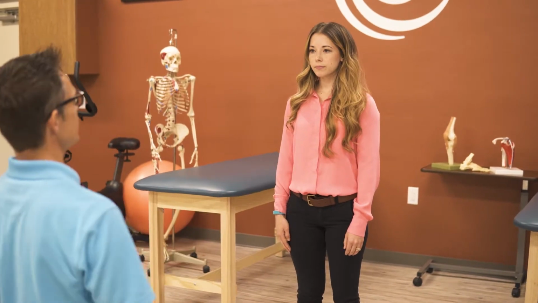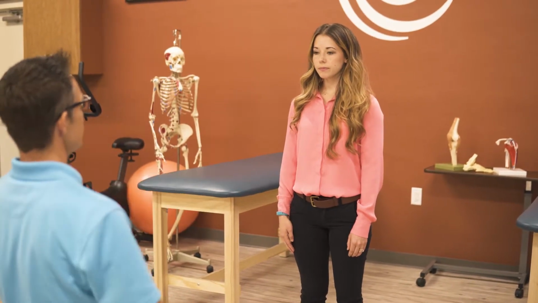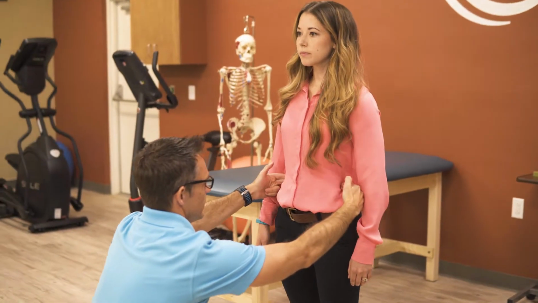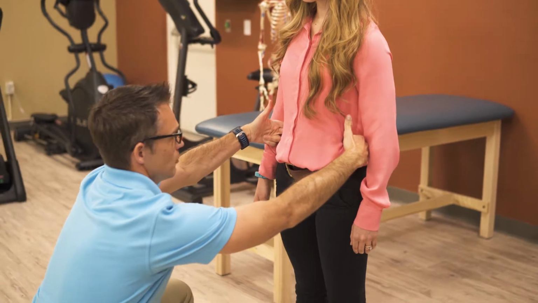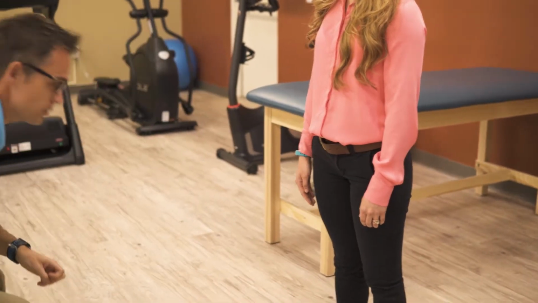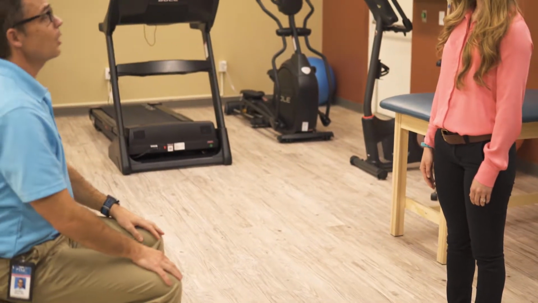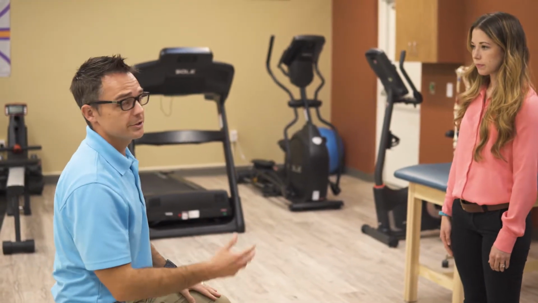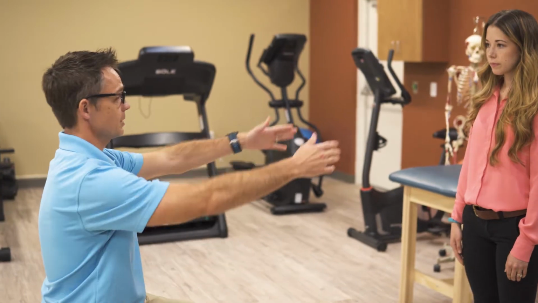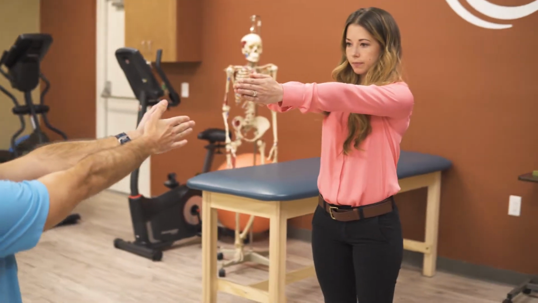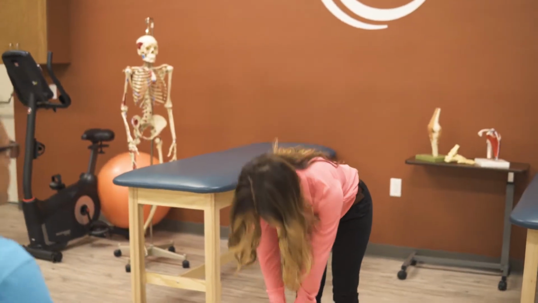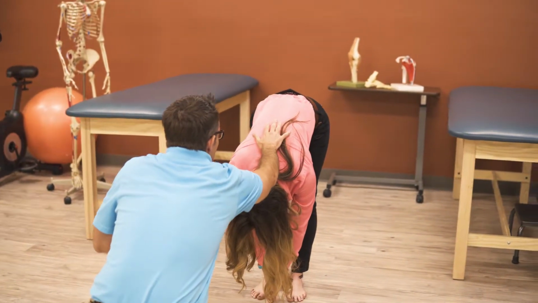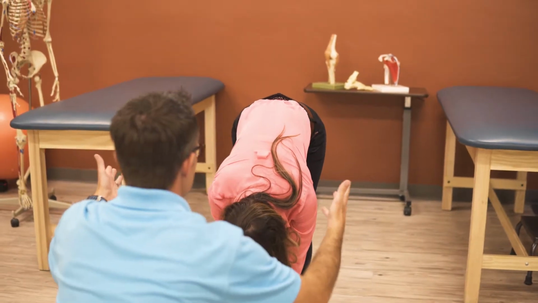standing neutral position, looking for shoulder symmetry. We can also palpate for pelvic symmetry, for iliac crest height, which we have here looks very symmetric. I also like to test for scoliosis right off the bat as well, particularly when we have a lot of young pediatric patients. So go ahead and extend your arms out, lean forward like you're touching your toes, and we're looking for symmetry over the thoracic and lumbar spine, and she looks great there.